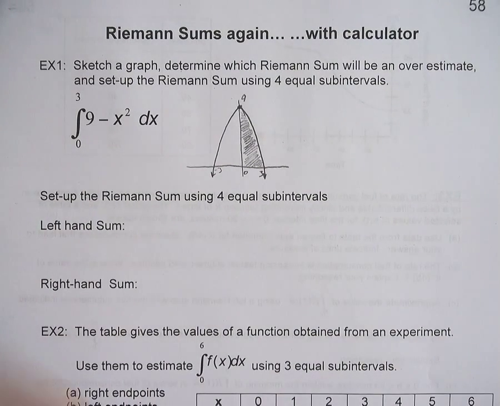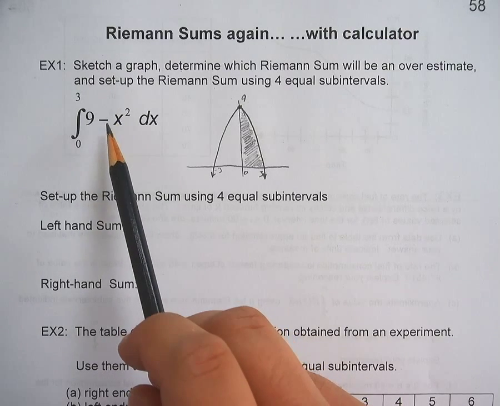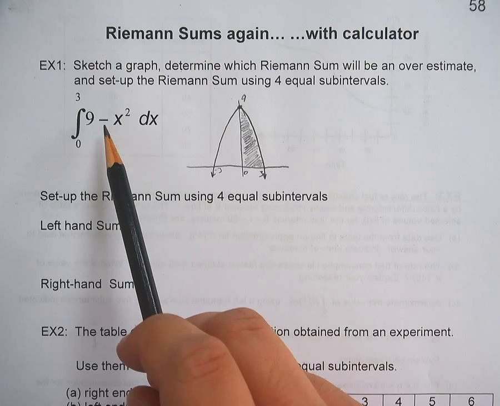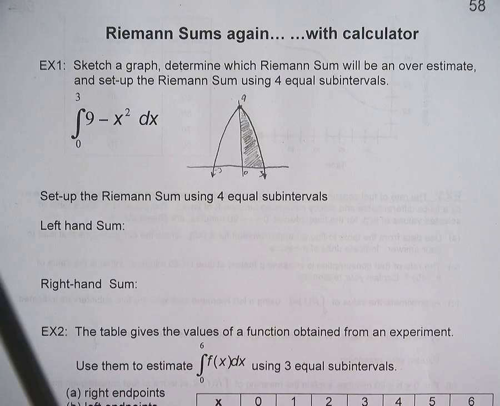So let's start off with example 1. It says sketch a graph, determine which Riemann sum will be an overestimate, and set up a Riemann sum using 4 equal subintervals. So what I did here is I went ahead and graphed 9 minus x squared. That's an upside down parabola. The negative tells me it's upside down. Squared tells me it's a parabola. 9 tells me it's shifted up 9. So here's what it looks like.